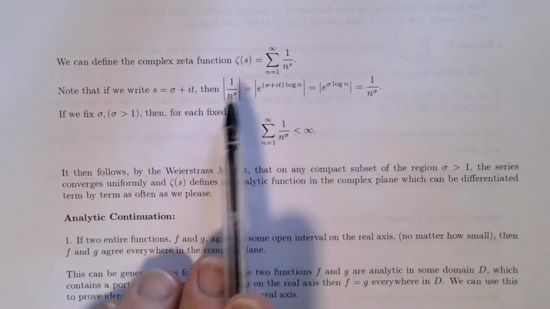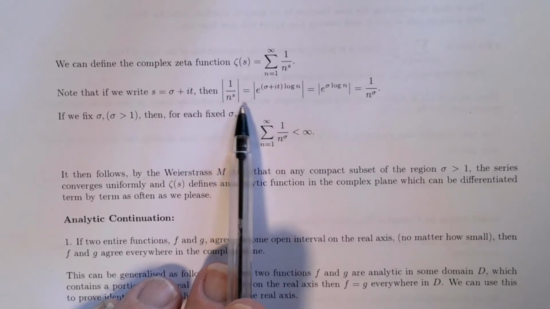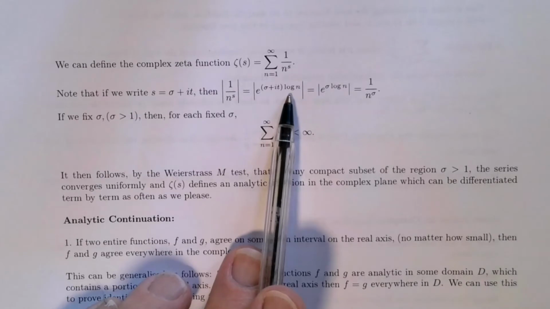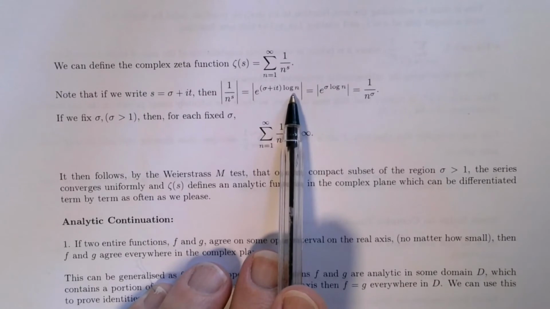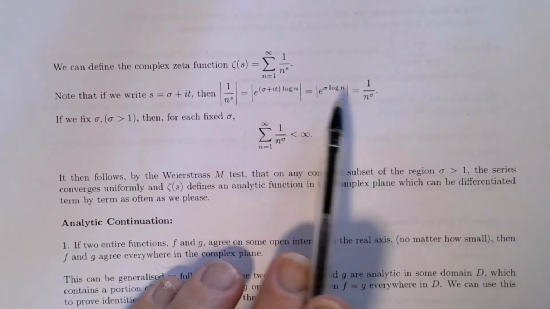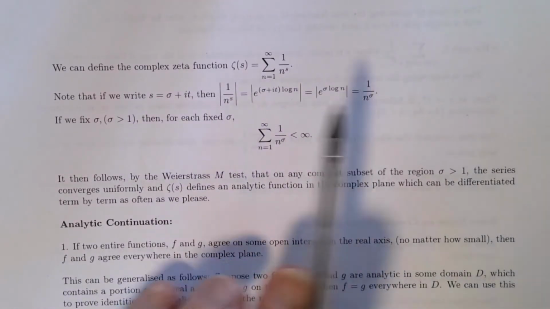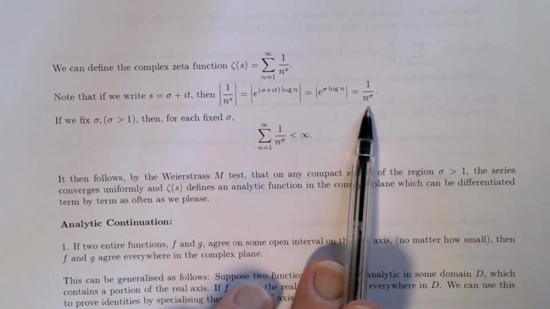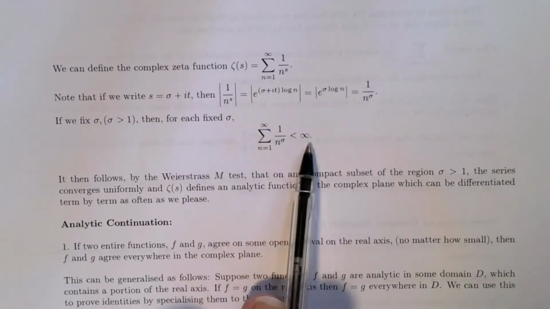Then an important fact: the modulus of 1 over n to the s is just the modulus of e to the minus sigma plus it log n by definition. The modulus of e to the it log n is 1, so we're just left with e to the minus sigma log n, which is just 1 over n to the sigma. So the important fact is that the modulus of 1 over n to the s is just 1 over n to the sigma, and the sum of 1 over n to the sigma from 1 to infinity is finite provided sigma is bigger than 1.